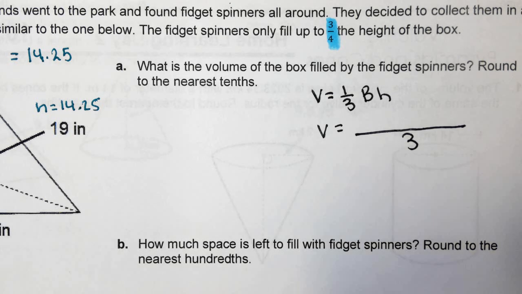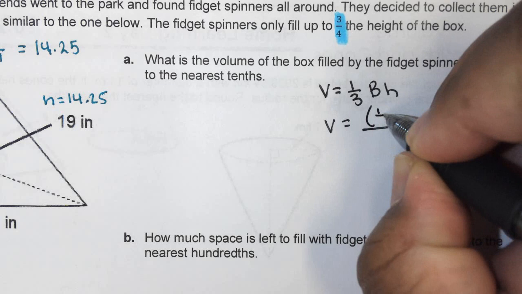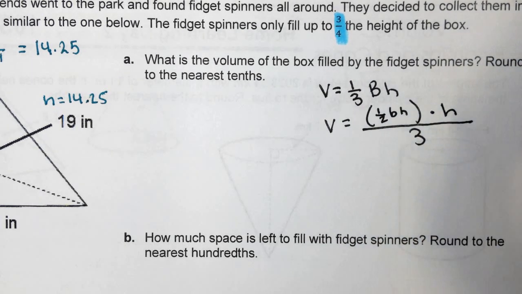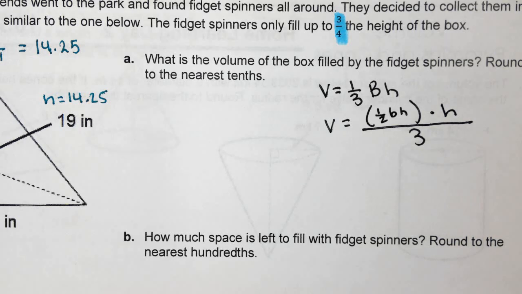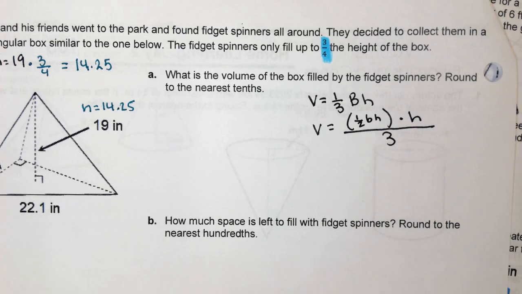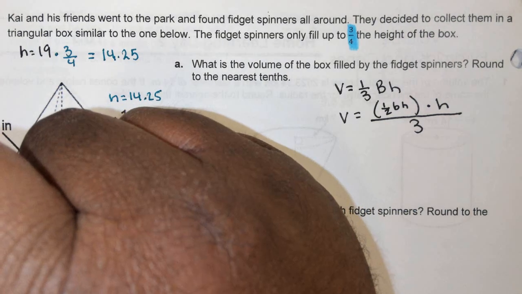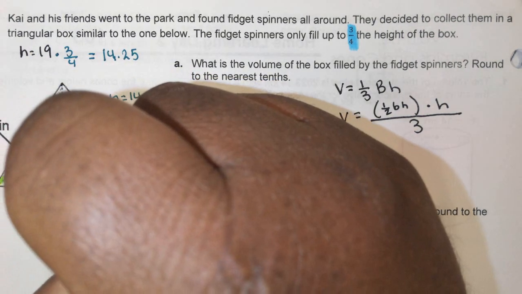Yep. Capital B should be 1/2 BH because it's a triangular pyramid, times H. Zoom out a little bit more. And triangular pyramid, triangular base here.